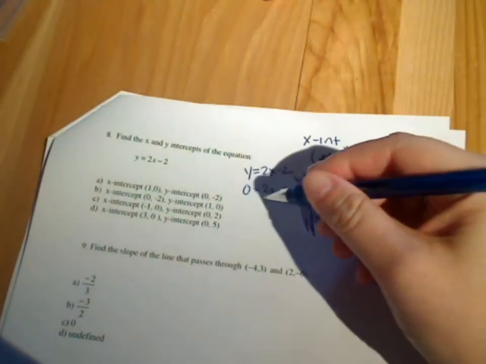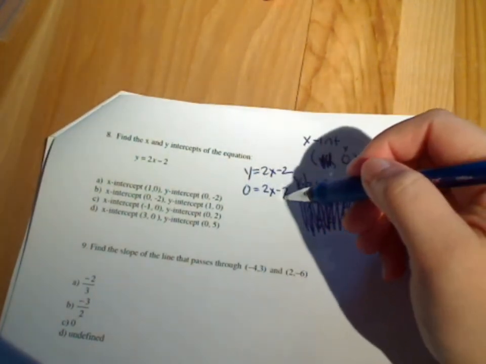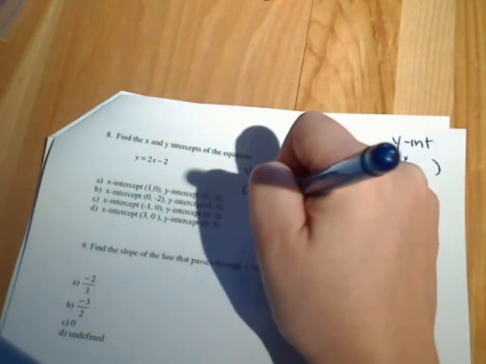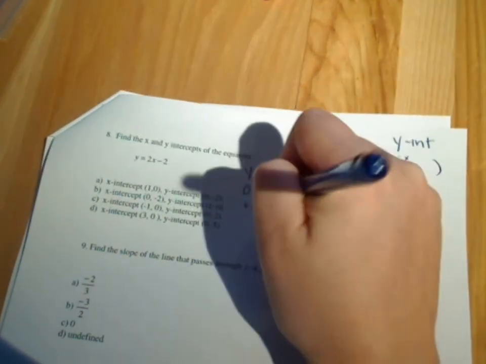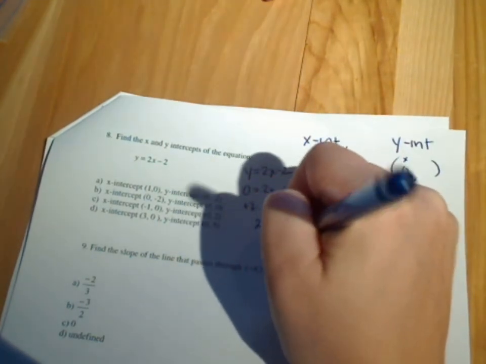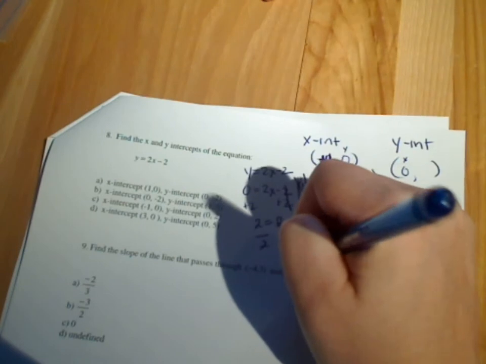Now I can't just simply divide by 2, because I need to move this 2 over so I can have x on one side and the other numbers on the other side. Add 2. 2 equals 2x. Now I can divide by 2 to get x by itself. X equals 1.